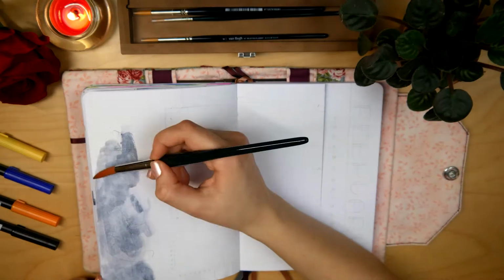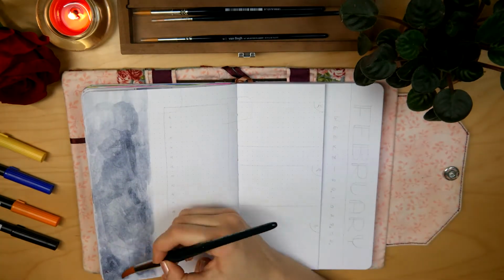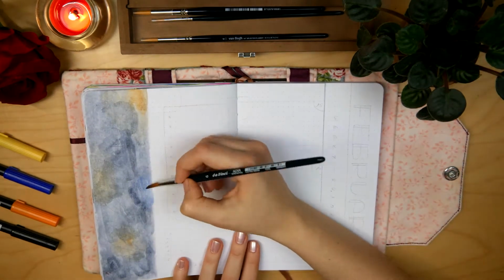But what exactly did I do here? Well, first I cut 2 Dutch doors in the middle of the spread, and then I added the header for week 7 on the left side and the one for week 8 on the right side of the spread.